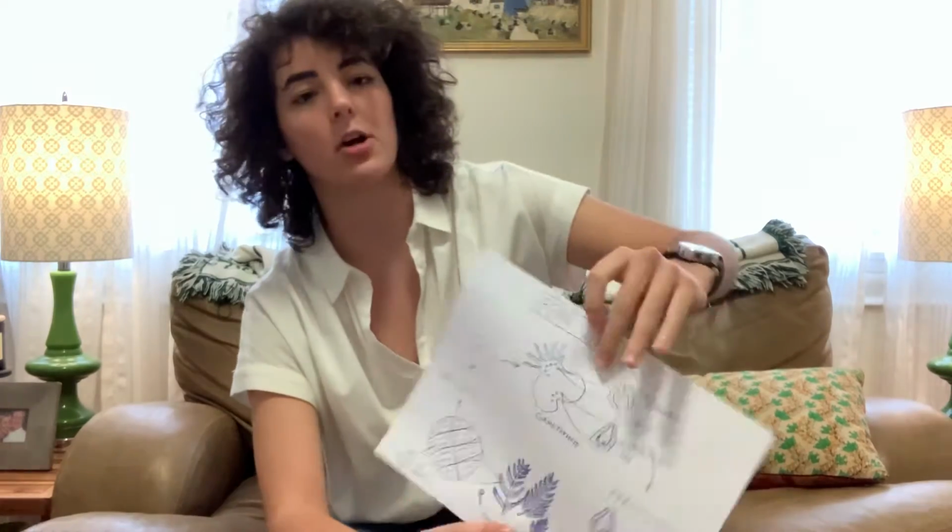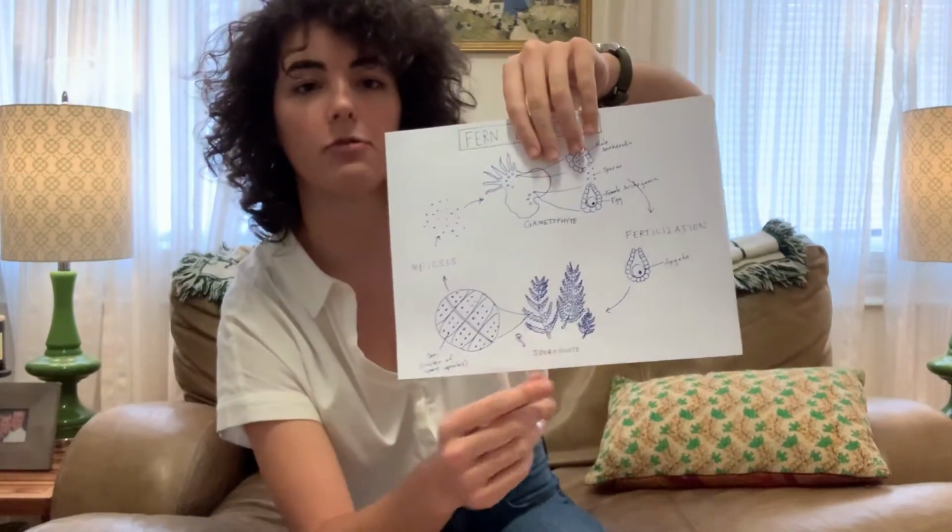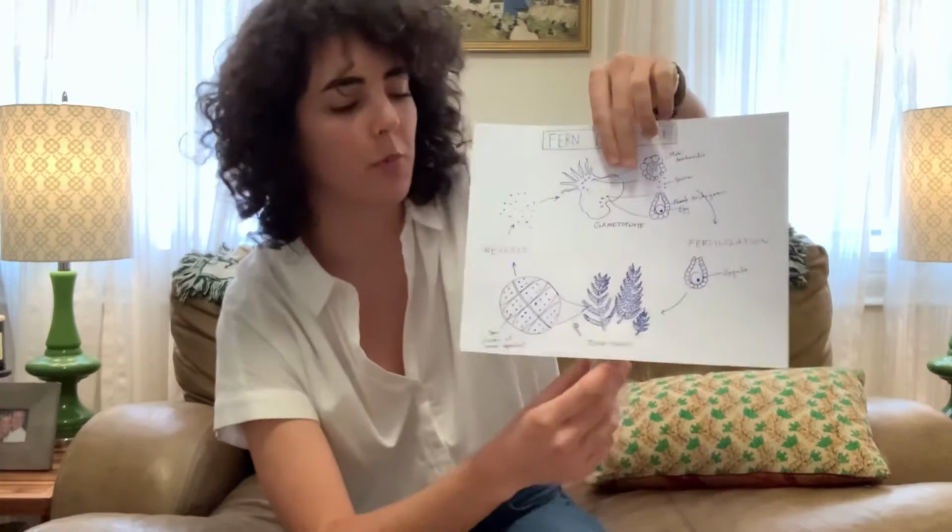The gametophytes are tiny structures that vary depending on the type of plant and its location, and they play a very minimal role. So what that means for ferns is that the actual fern itself, when you're looking at it, is the sporophyte.